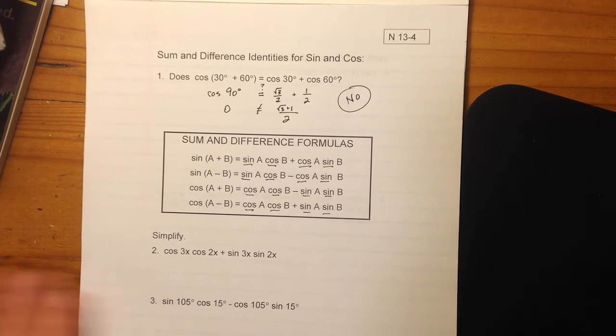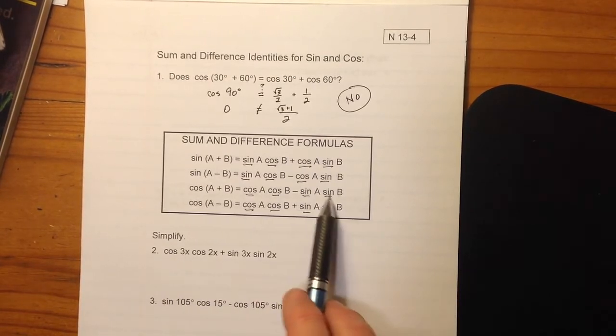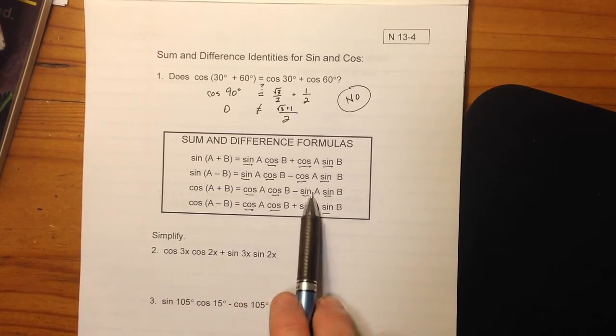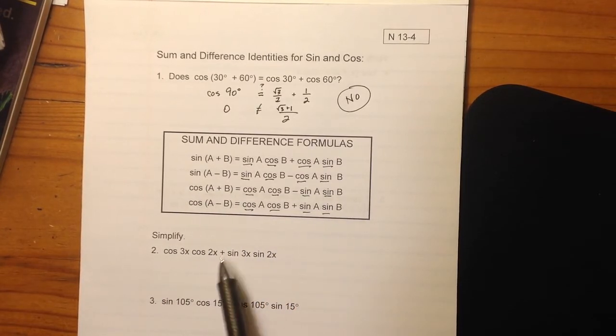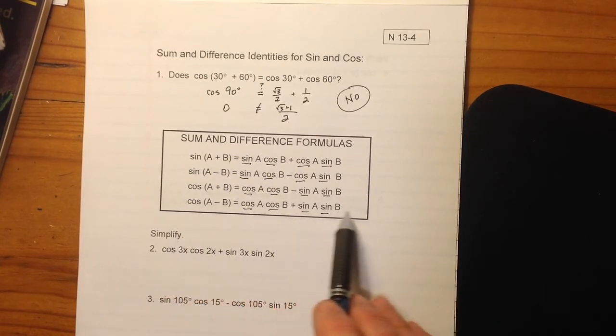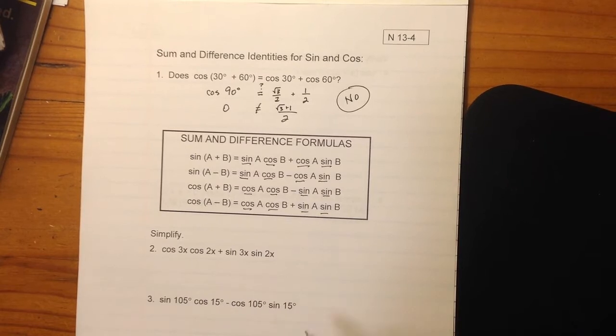Starting with number 2 here. We've got cosine 3x times cosine of 2x plus sine of 3x times sine of 2x. So hopefully you can see that this is cosines multiplied together plus sines multiplied together, which tells us it's a cosine formula, because we have cosine, cosine, sine, sine, and there's a plus in between, like the plus here. So this is the formula we're going to use, this last one, cosine of a minus b.